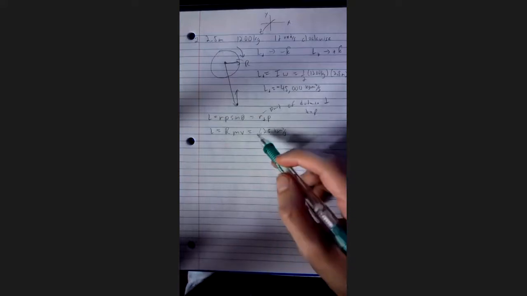It says the kid is running at 10 meters per second. He has a mass of 25, and we know our radius. So he has an angular momentum of 625 kilogram meters squared per second. And we said it was positive because that's what the right-hand rule tells us. We stick our fingers in the direction of our r vector, curl them in the direction of our momentum, and our thumb points up. So it's in the positive z direction.